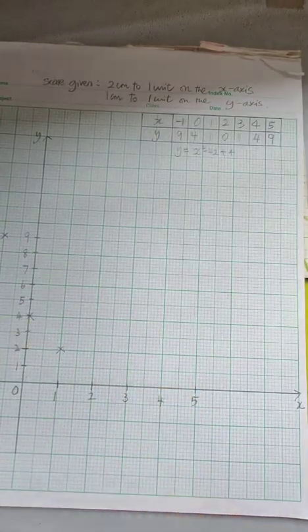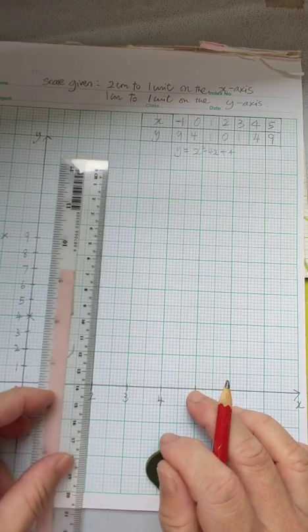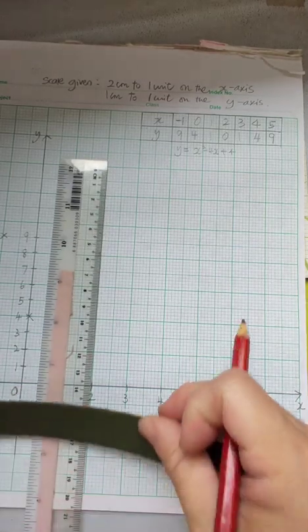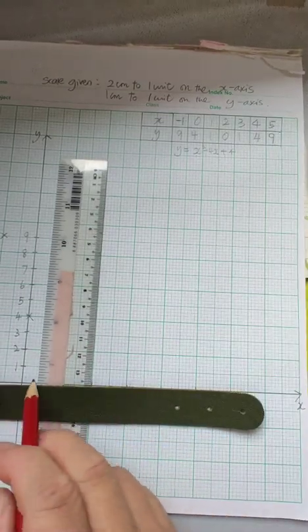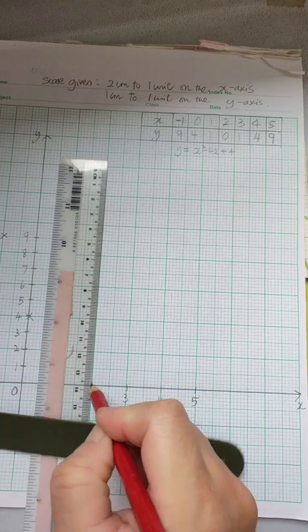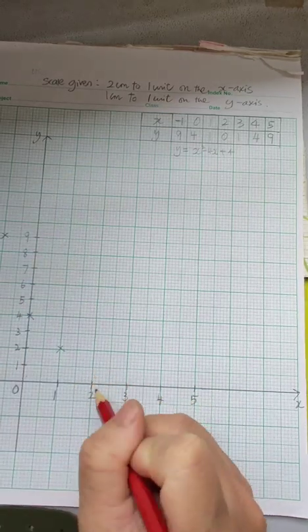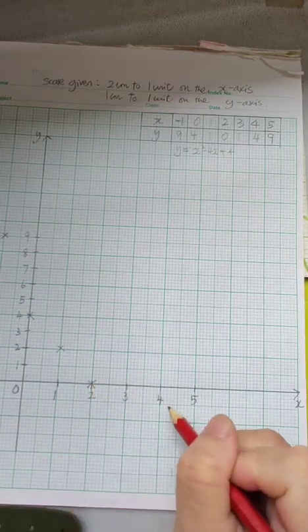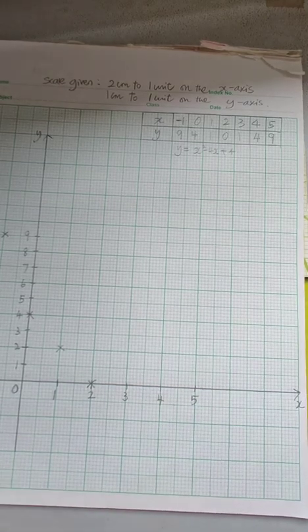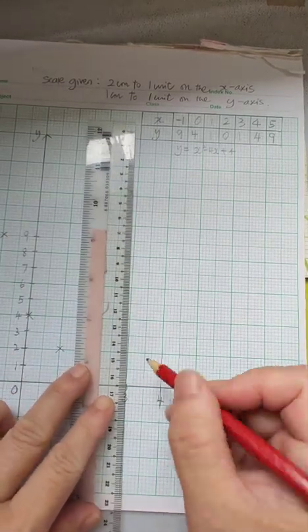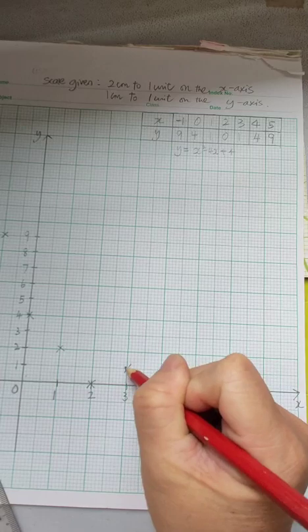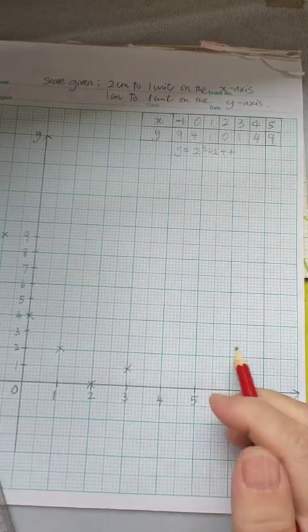Then (2, 0): x is 2 here, and y equals 0 is this line, so basically this point here. This is (2, 0). Then (3, 1): x equals 3, y equals 1, this point here. Then go on to (4, 4).